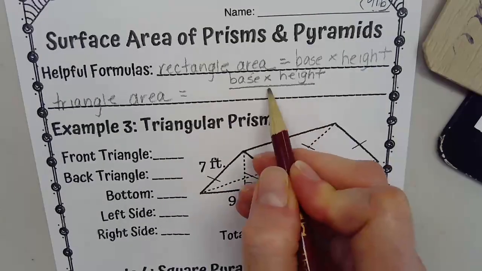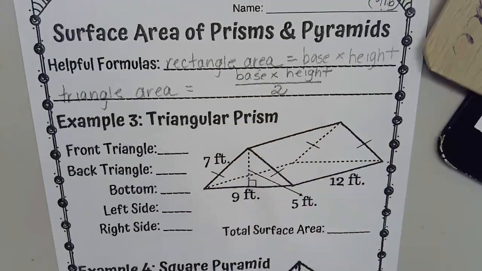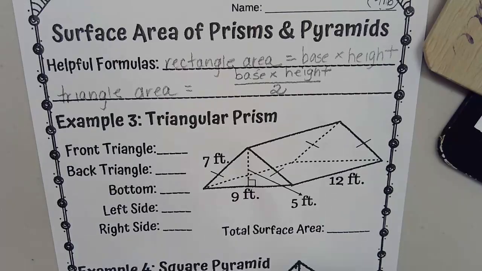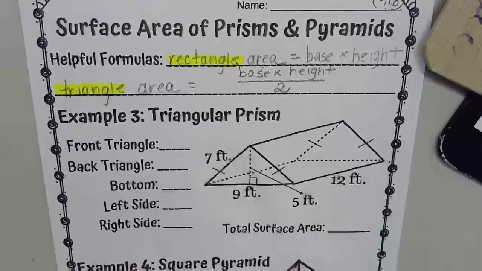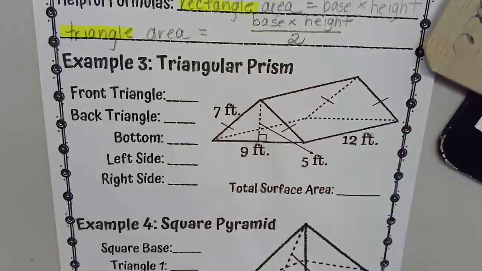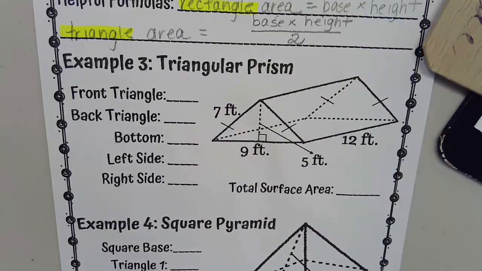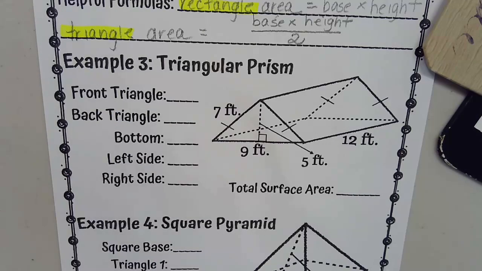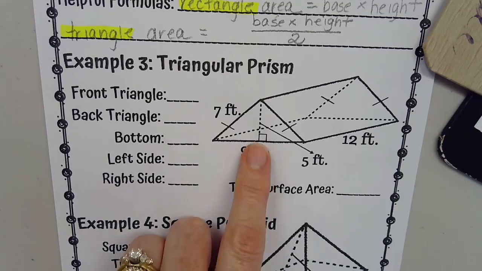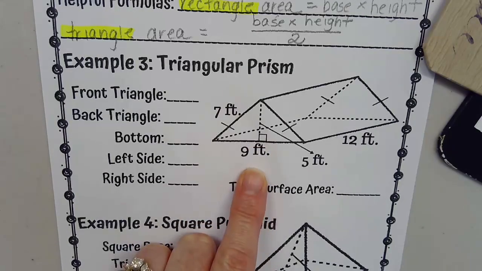Divide by 2. Okay? So those are the two things that we're going to be working with. The rectangle and the triangle. We have a triangular prism. We drew one yesterday. So if I look at the front triangle, what are the measurements that you see on the front triangle? Catalea, on this front triangle, do we know any measurements?